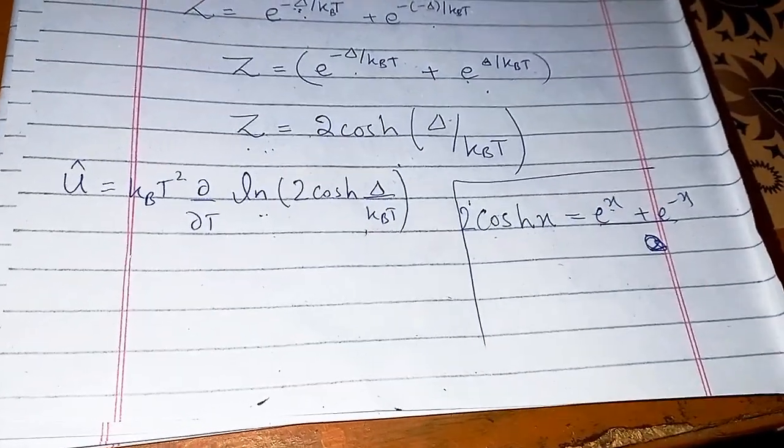So let me write a general formula for the derivatives of logarithm, so that you may know how to apply the formula.